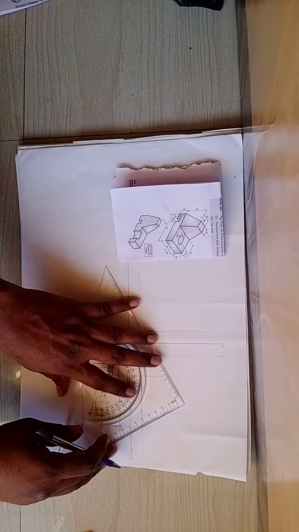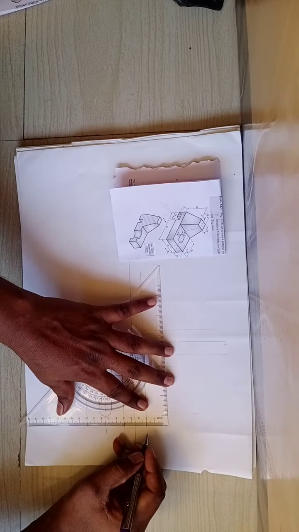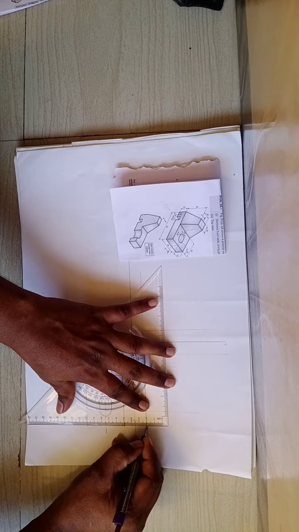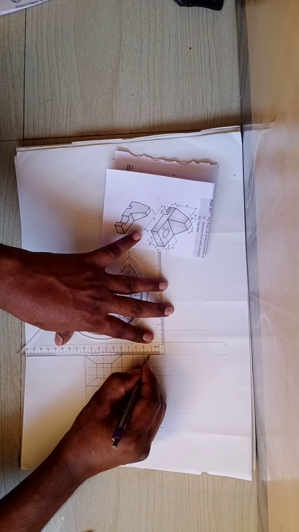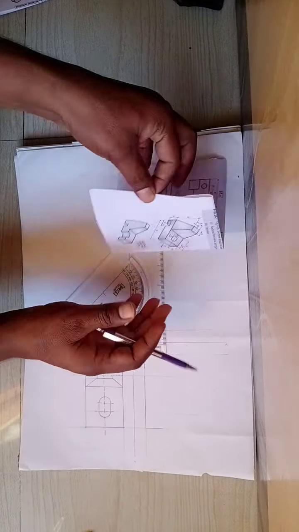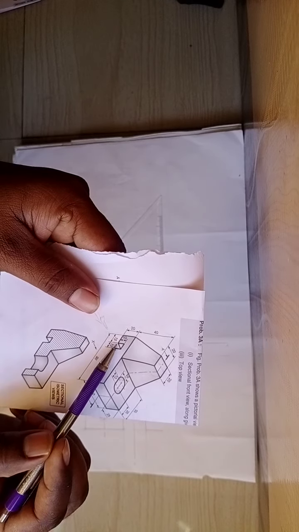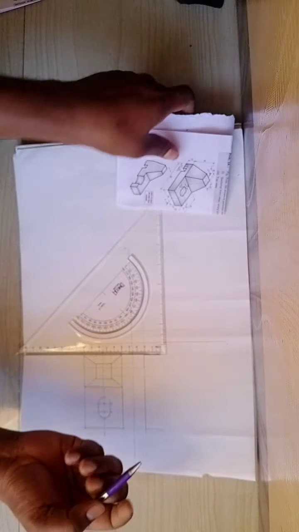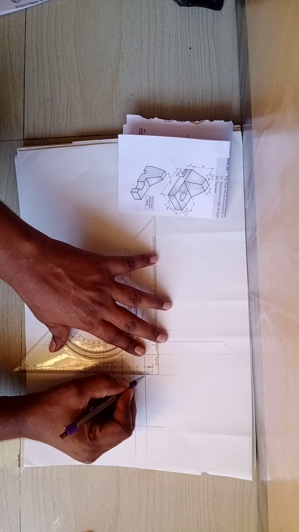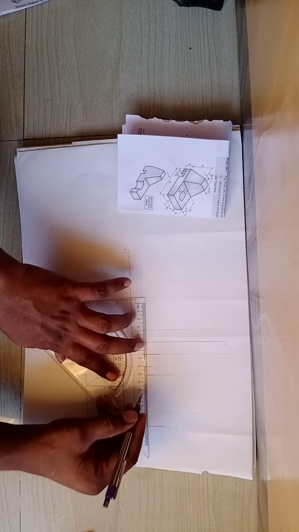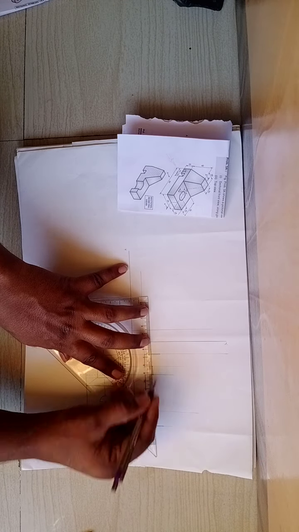The height of this object, the base plate, is 20, so we'll take 20 on both sides. Now see, the tunnel height is 10 mm from the bottom, so we'll take 10 mm on both sides, then connect it.